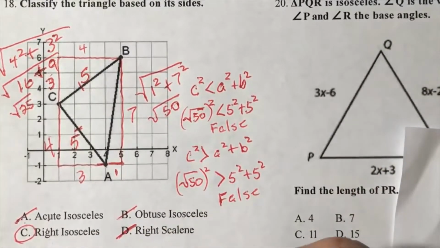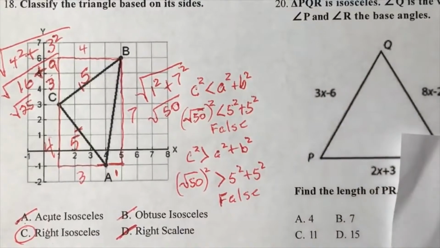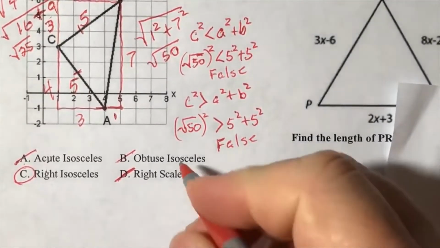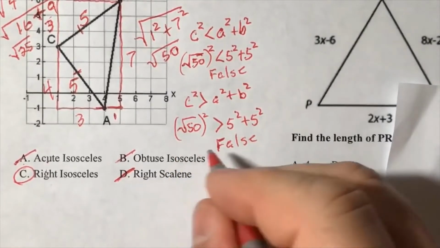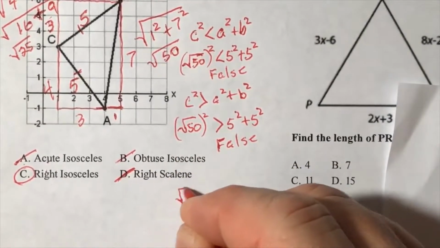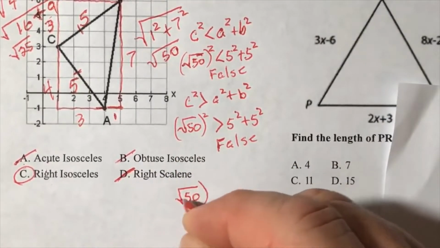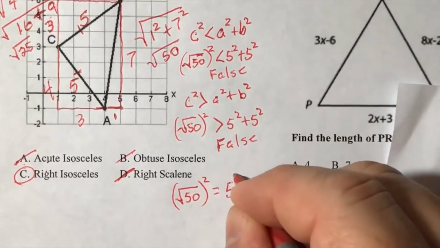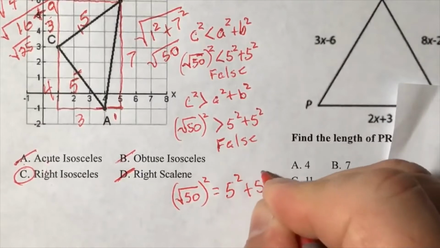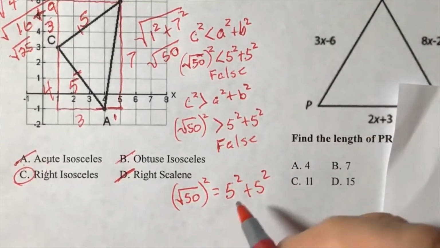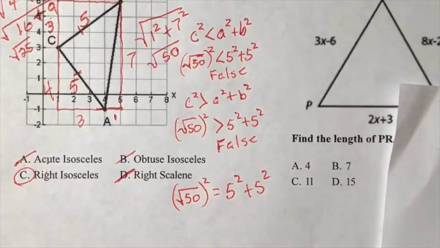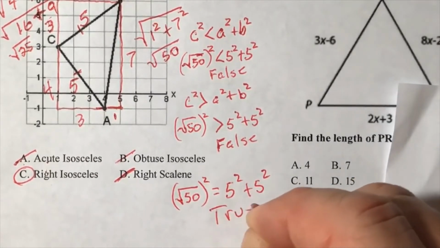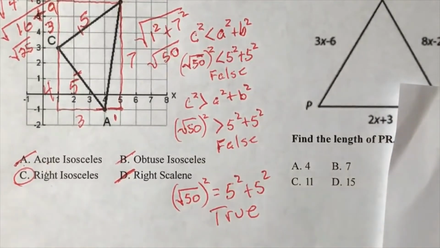Let's test that. Let's go to a squared plus b squared equals c squared. I just keep it going this way. So square root of 50 squared, if that equals 5 squared plus 5 squared, then that would be right. Go ahead and put that in the calculator. This is true. So it is right. All right.